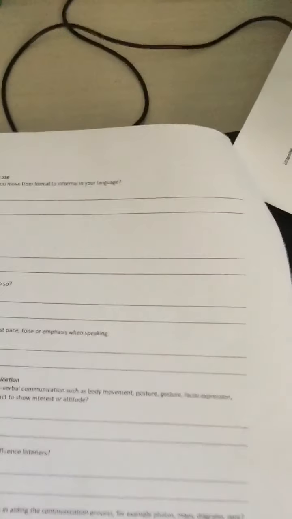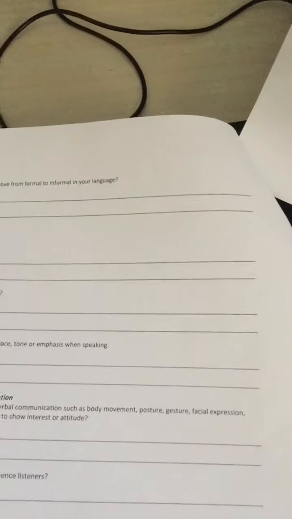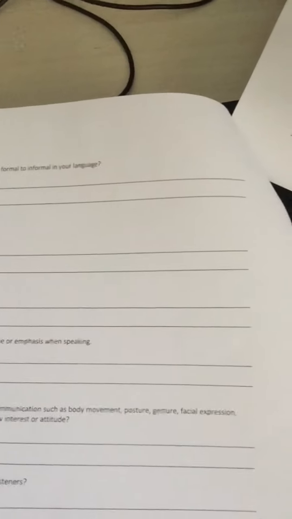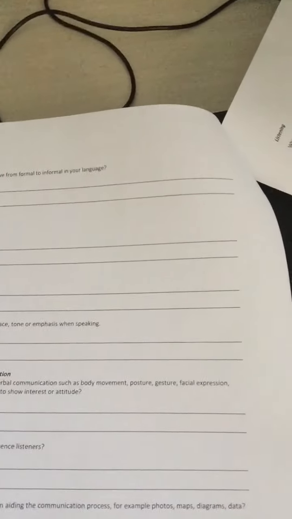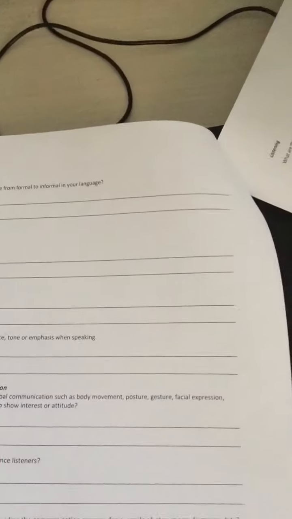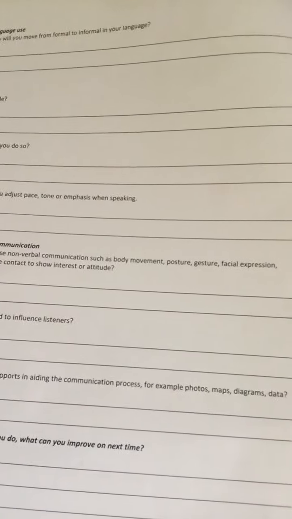After that, we have language use. How will you move from formal to informal? So, for instance, a lot of people will start formally by saying good afternoon, everybody, and then go informal by saying something such as, I really like the Essendon Bombers because. Again, you would provide an example and tell us why you did that.